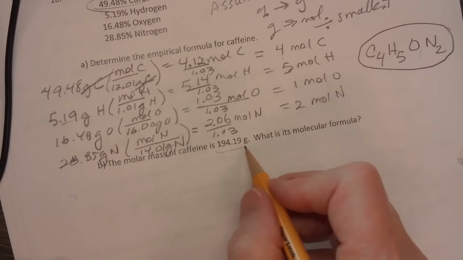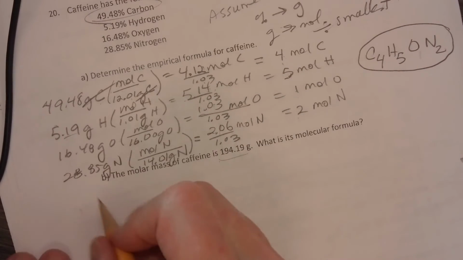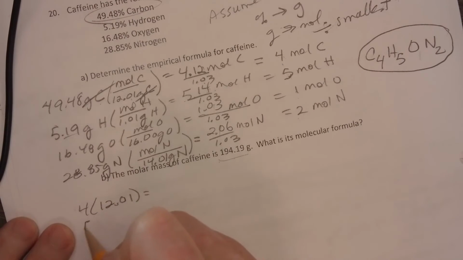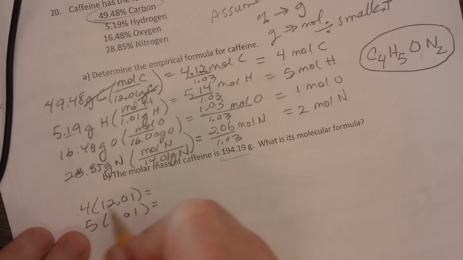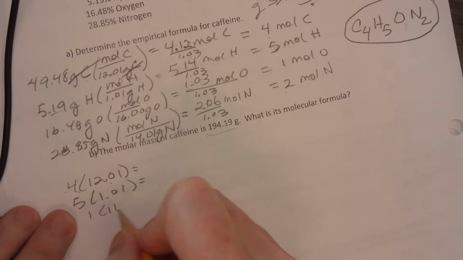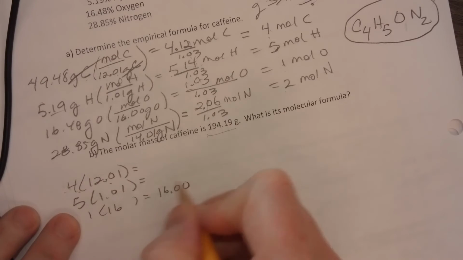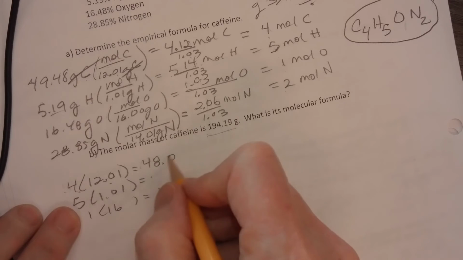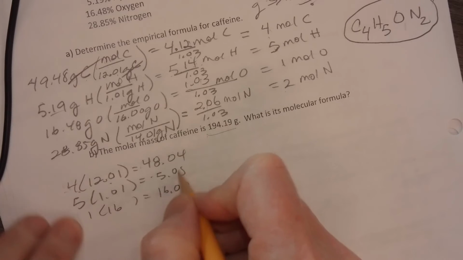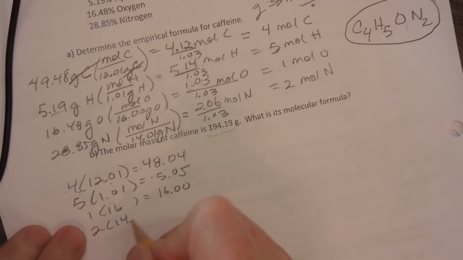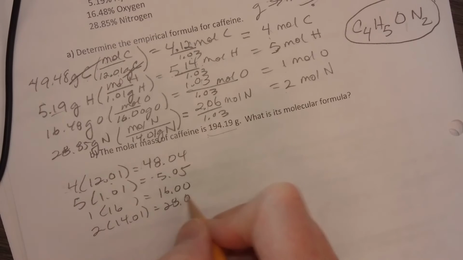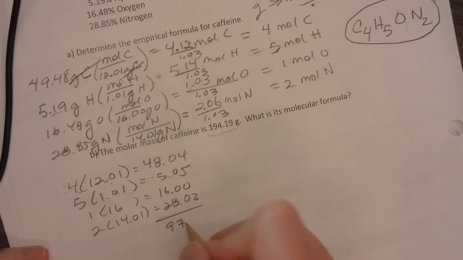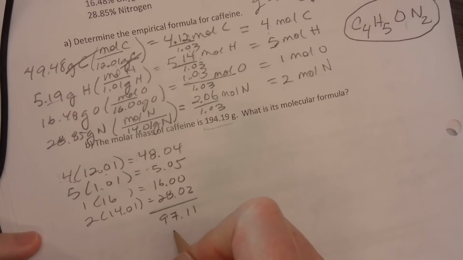Now it says the molar mass is 194. So now I need to figure out what that adds up to. 4 times 12.01 plus 5 times 1.01 for hydrogen, 1 times 16, and I know that this is 48.04, and this is 5.05, and then finally 2 times 14.01. When I add up all of these together, I get 97.11. That's the mass of a single empirical formula.